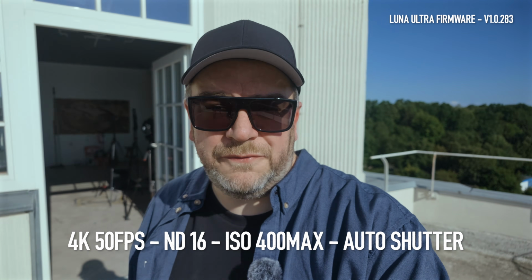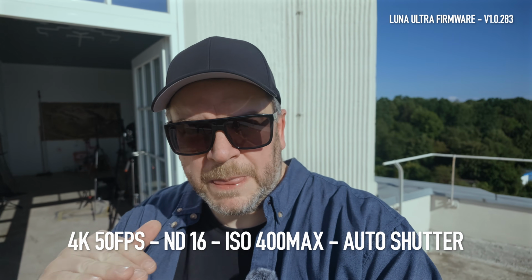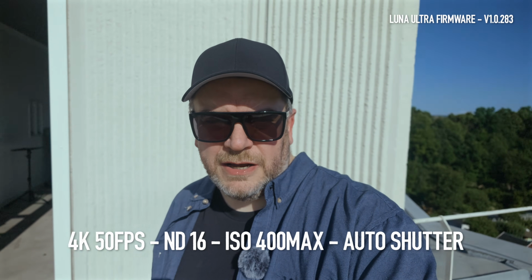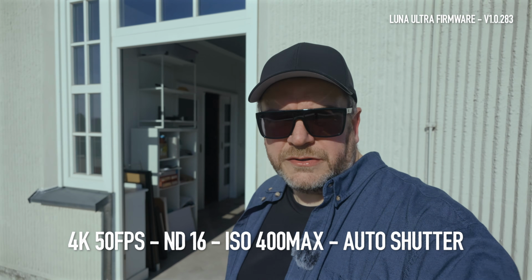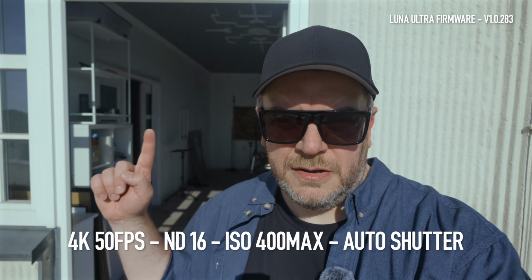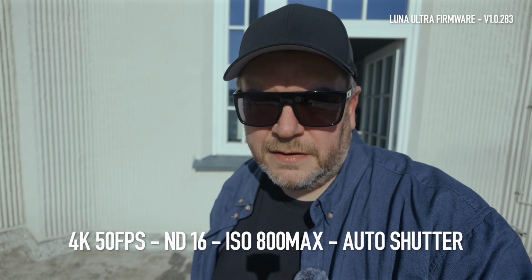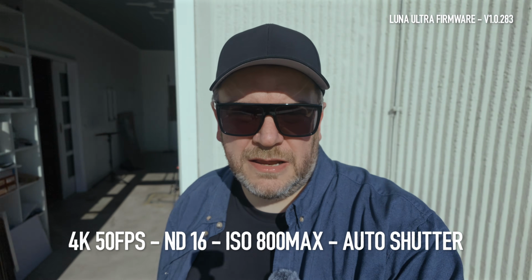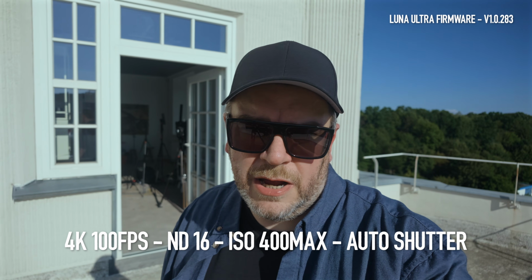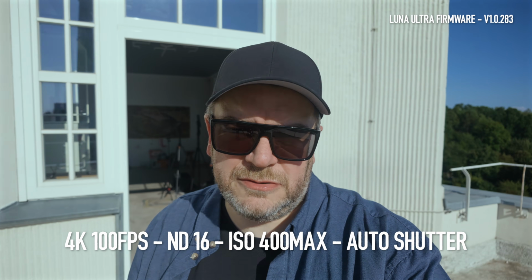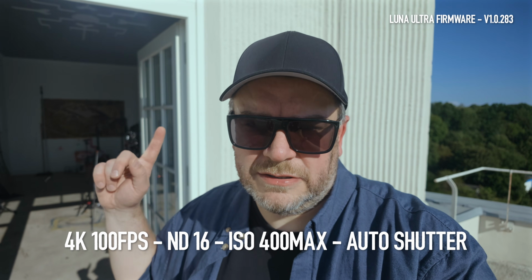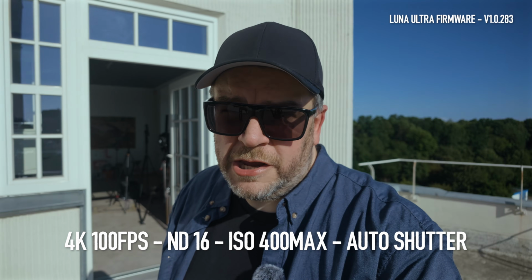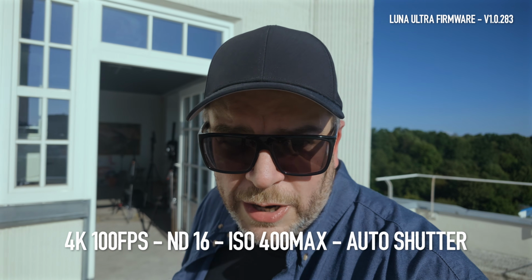Okay, now this is 4K 50, max ISO 400 and auto shutter. White balance still set to a fixed value. Sunlight 5600, and also the ND16 is still on. How is this? Now I am at ISO 800 max. Not quite sure if that changes anything. Okay, I'm at 4K 100 now and the max ISO set to 400. And if there is anything going on here. Right, I will check the footage out and we meet on this balcony in a short while.